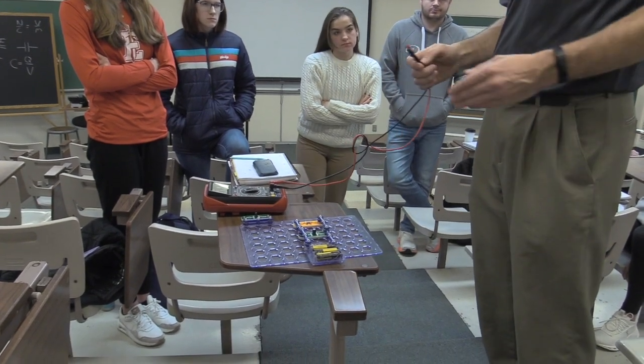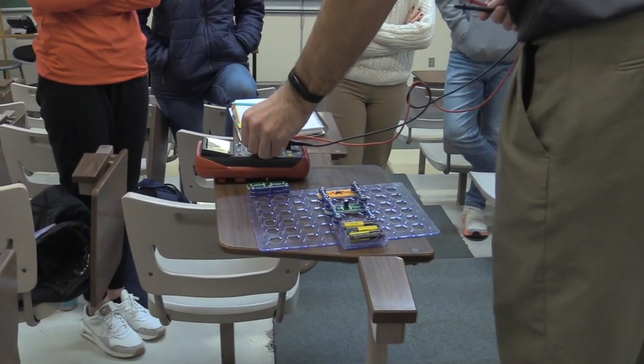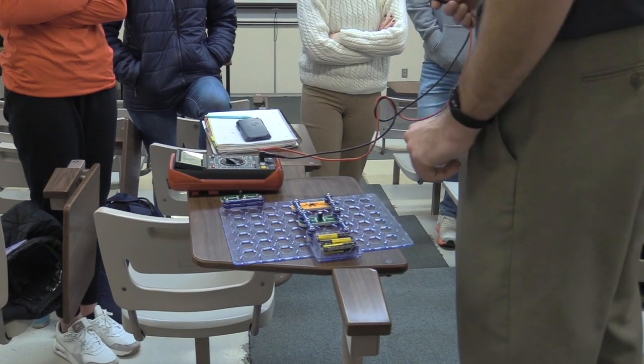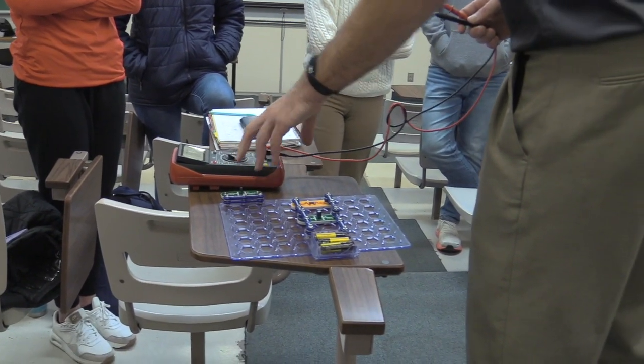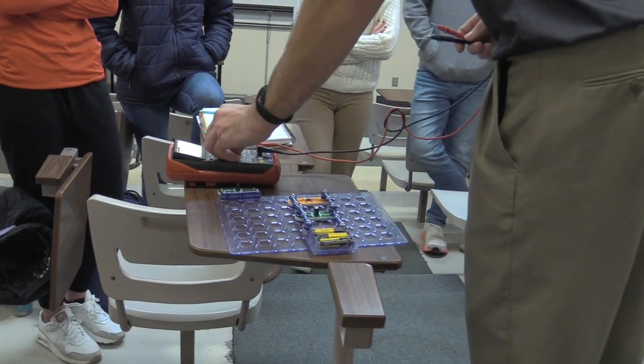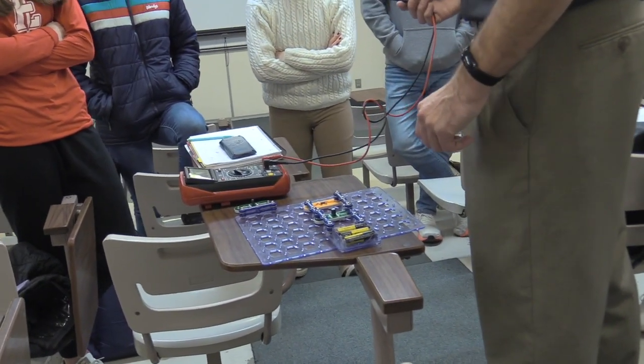Okay. So to measure the voltage, since it's a battery, I'm going to turn it to DC volts. Same deal. The 20 means the biggest it'll measure is 20 volts. The 2 means the biggest it'll measure is 2 volts. I can put it up to 200 if I want. It can measure up to 200 volts.